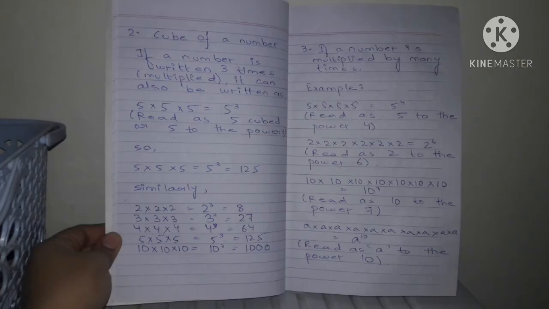Next we have cube of a number. It's similar to square, just that here the number will be multiplied thrice. That means 3 times. So if any number is multiplied 3 times, 5 into 5 into 5, you need not write it 3 times. You can simply write 5 cube or 5 to the power 3. So how is it written? 5 is written in the normal size, and then 3 is written on the top right corner in a very small size. That is called 5 cube or 5 to the power 3.